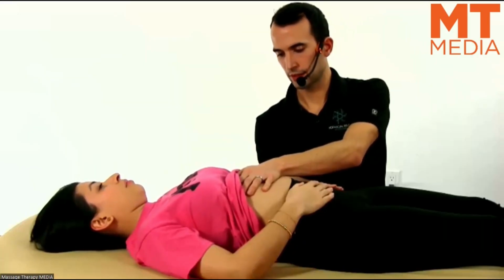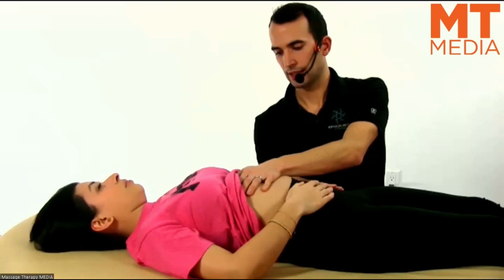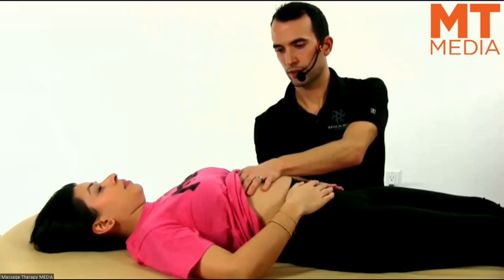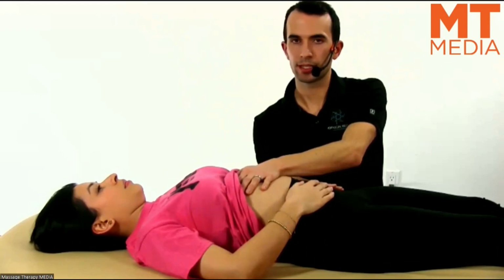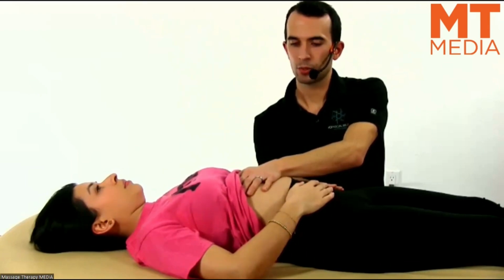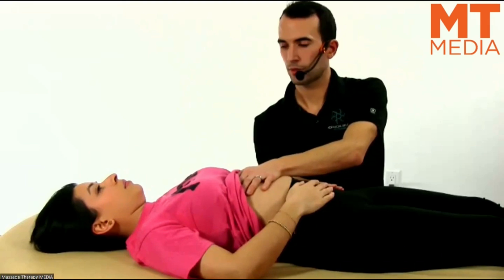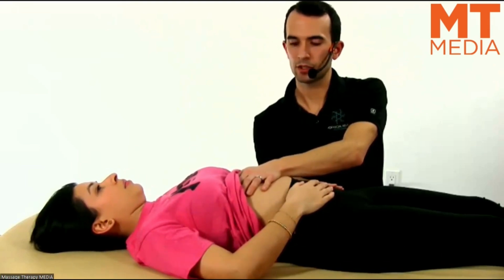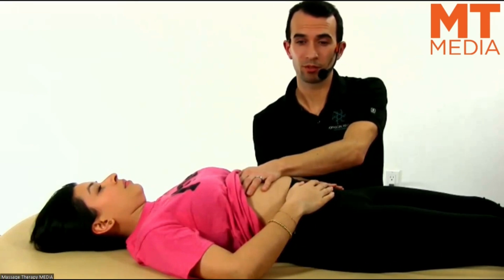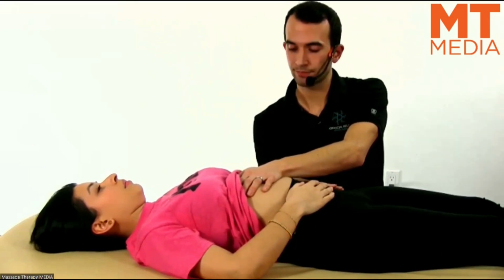Now the best way to describe this in terms of pressures is, as you're sinking into the depth barrier, it's like you're trying to match the hydrostatic pressure of the body pressing against you. So if you try this on your own arm, for example, if you try to really squeeze your arm, it feels like you're restricting blood flow or fluid flow. It feels like you're working against your body.